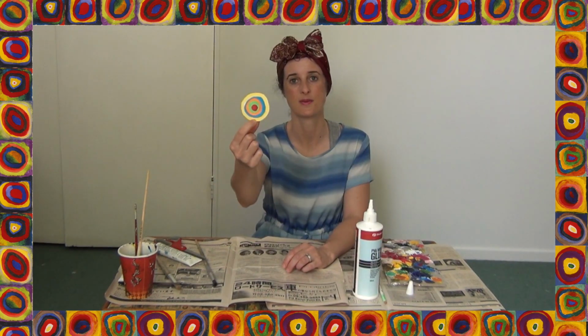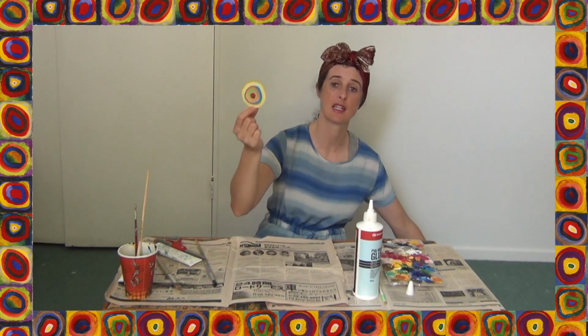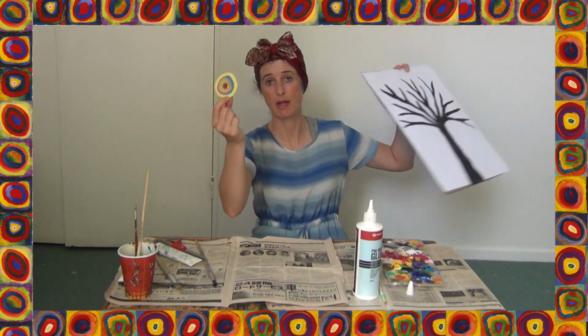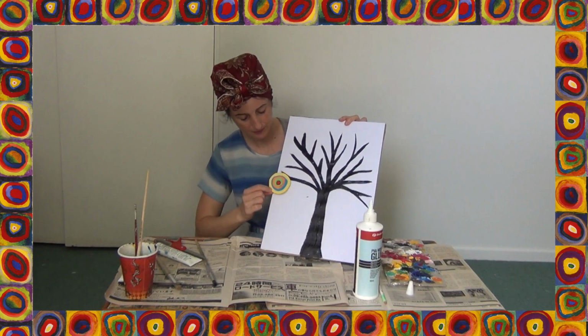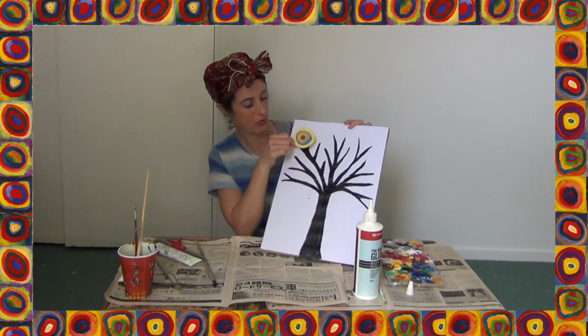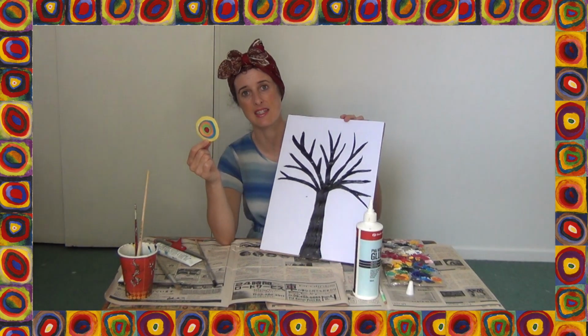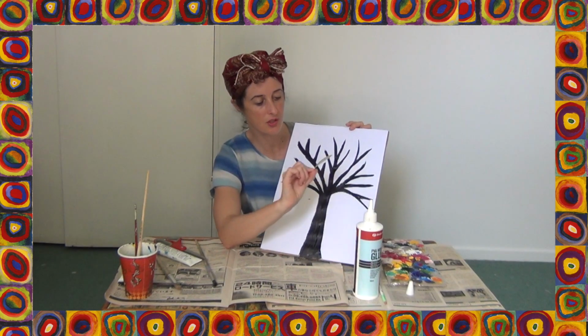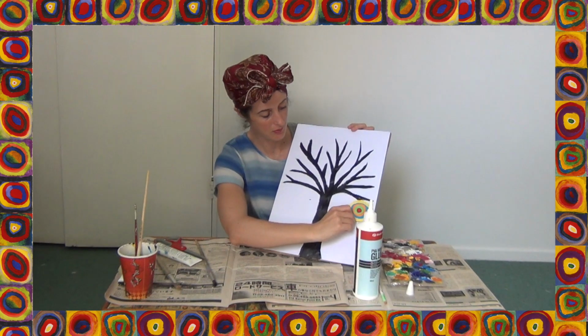Till we have this. So if you were doing this style, you'd make lots and lots and lots of these in different sizes, and then these get placed onto your tree. So these become the leaves. So if you want to do one like that, that's one way of doing it. You can glue them on.